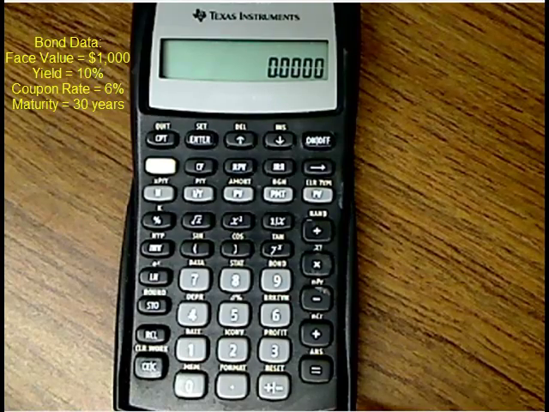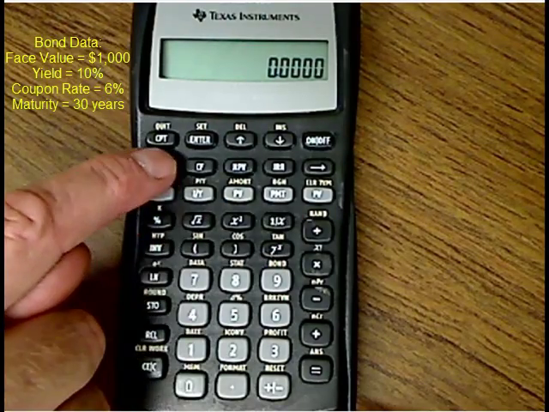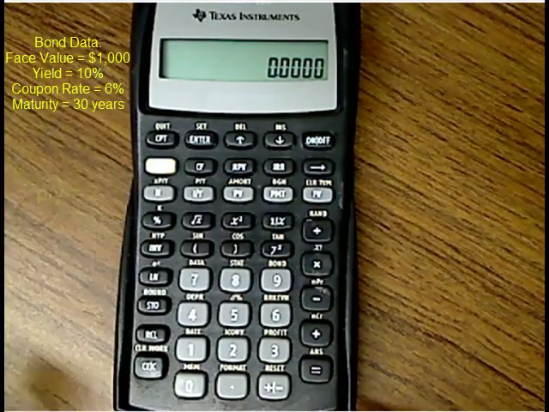In this video, I want to show you how to use your Texas Instruments BA II Plus calculator to find the price of a bond. The first thing we need to do before we start this process is to make sure our time value keys are cleared out to 0. So I'm going to hit second, clear TVM.